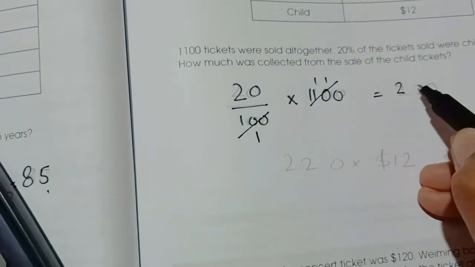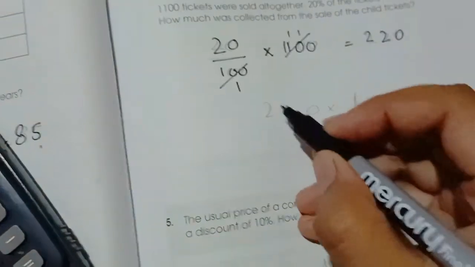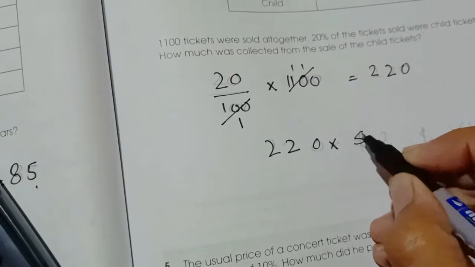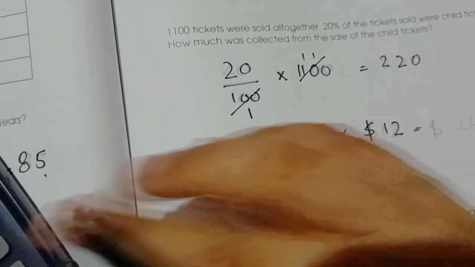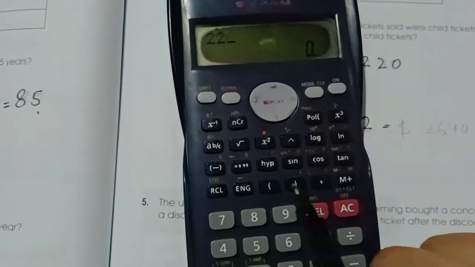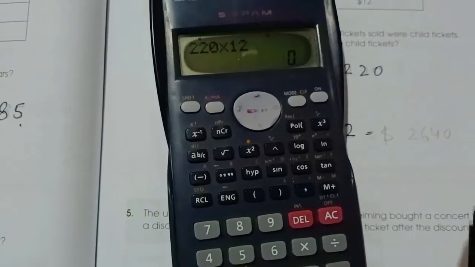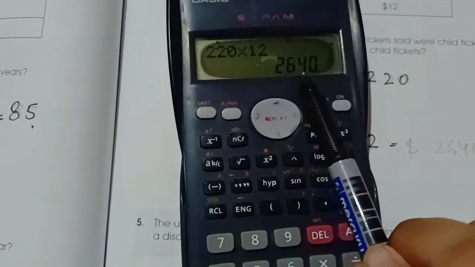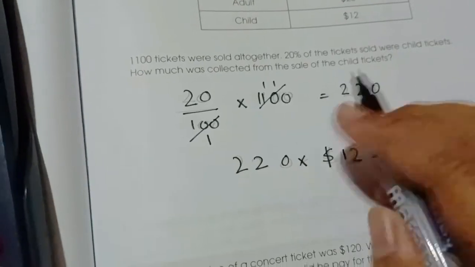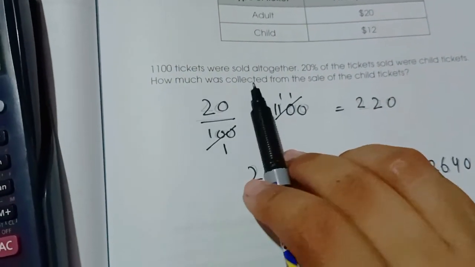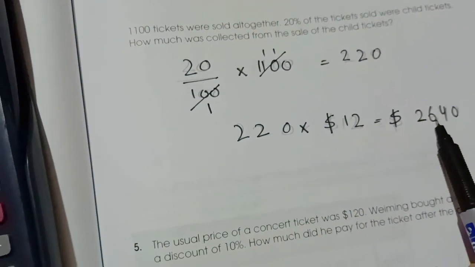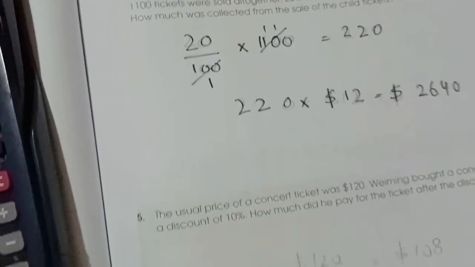20 times 11 is 220. Now 220 multiplied by $12, the children's ticket price. So when we multiply 220 with $12, the answer is 2,640. It means that is how much was collected from the sale of the child tickets. So they collected $2,640 from the child tickets.